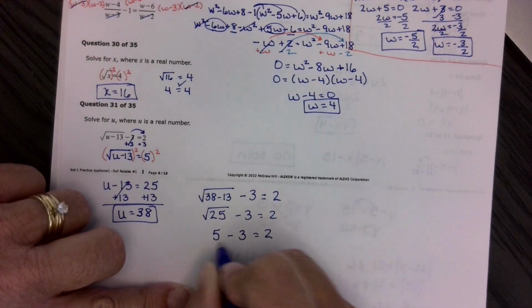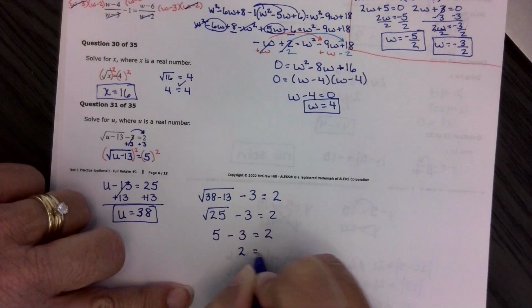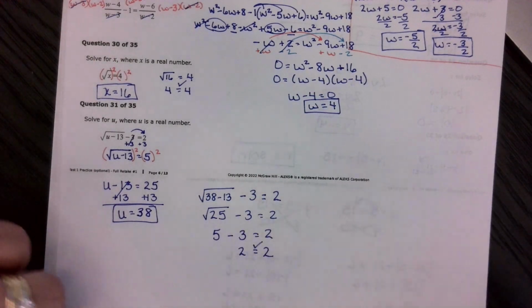And so 5 minus 3 gives us 2 equals 2, so it checked out. Okay. That was 31, right? Yeah. All right. Last 4 problems.